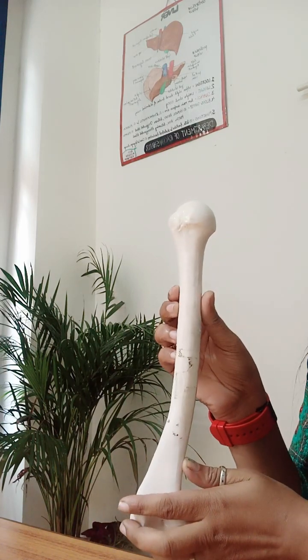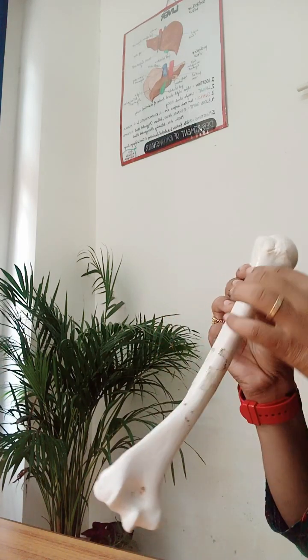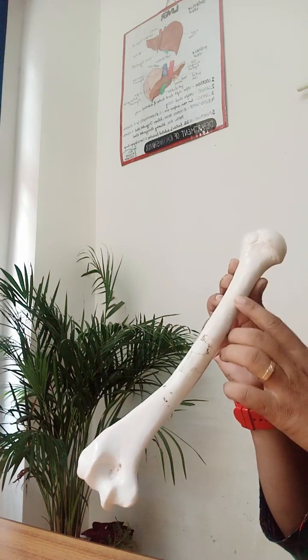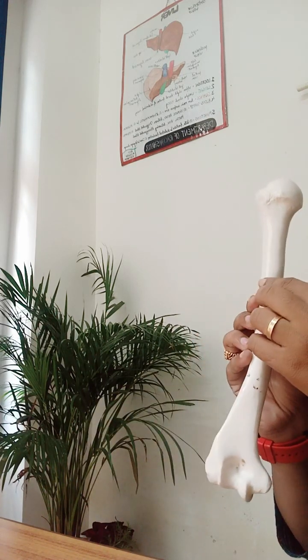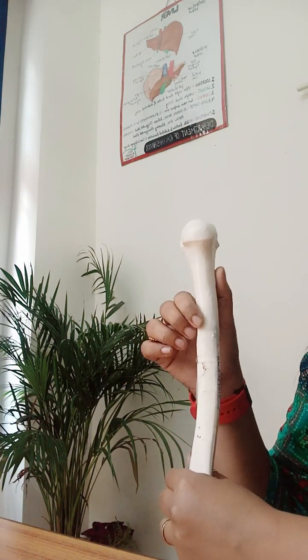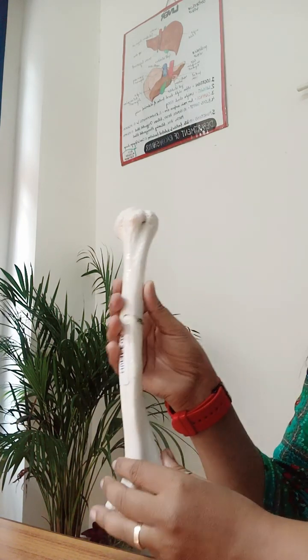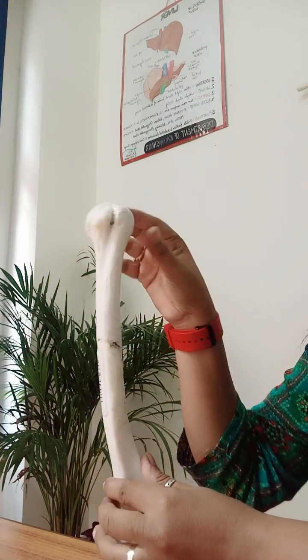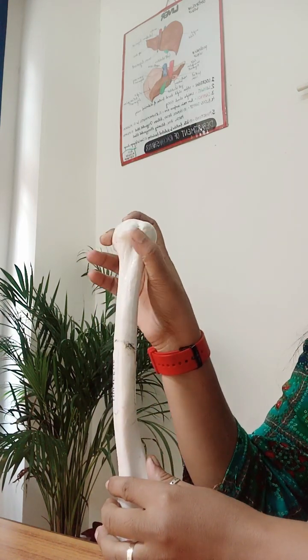And what is the importance of the posterior surface? There is a groove-like structure in the upper part of the posterior surface of the shaft, called the radial groove, where the radial nerve passes through. So this is all about the surface anatomy of the humerus.